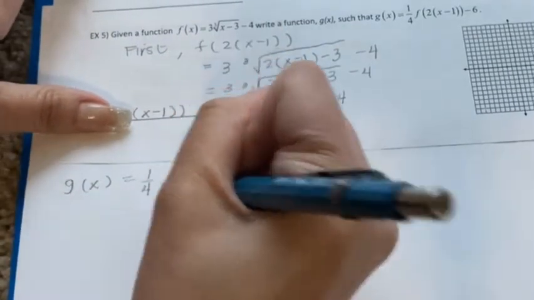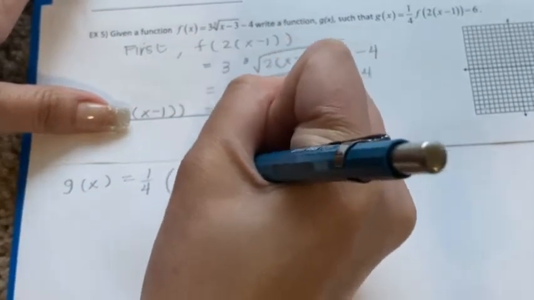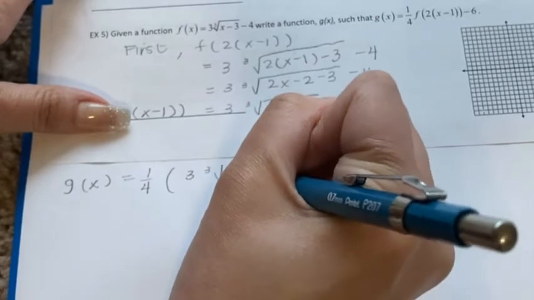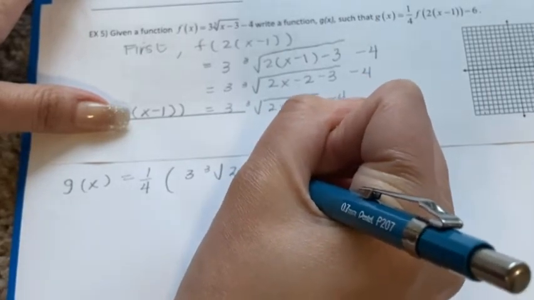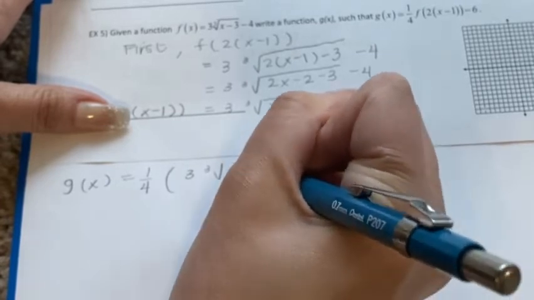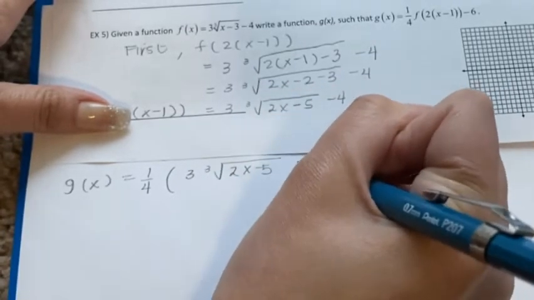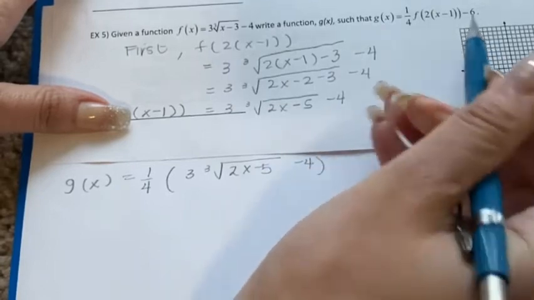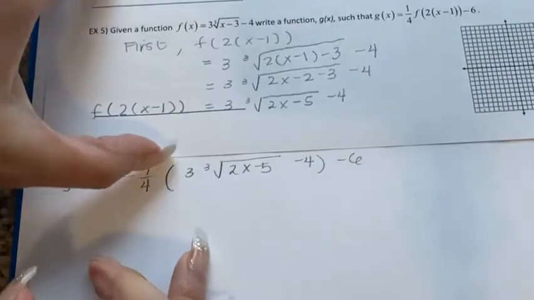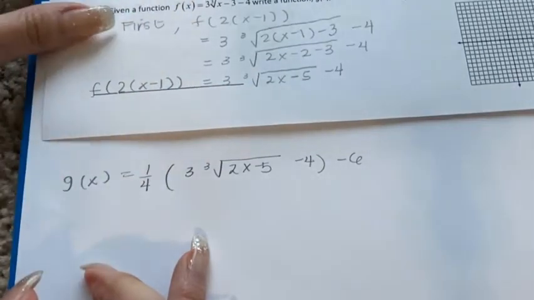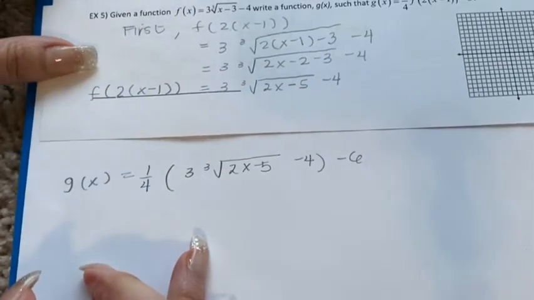I'm going to put a parenthesis so you know the placement of my f of 2x minus 1. So I have this equation here, and then I have the minus 6. Let me just put it there so you can see everything.